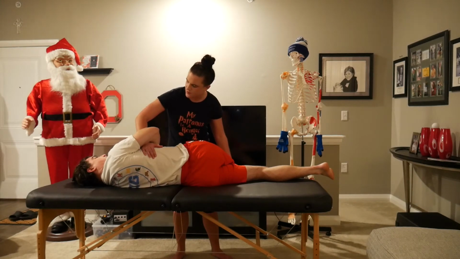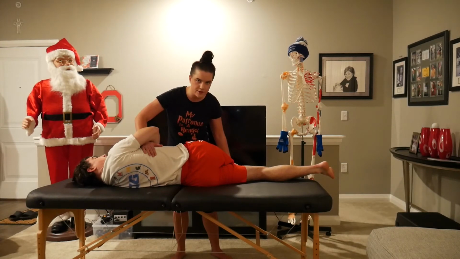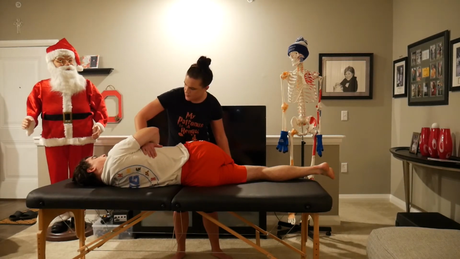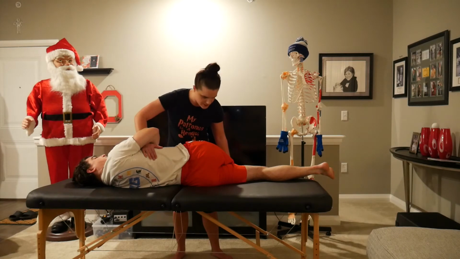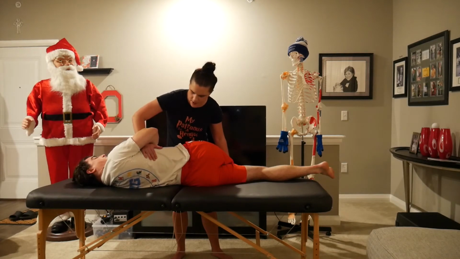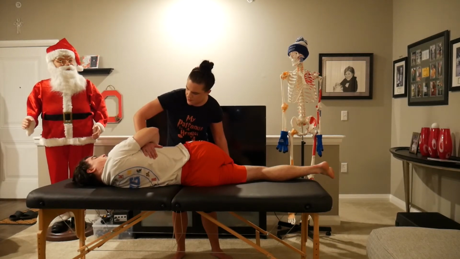Big deep breath in and out. Pull up towards me. 1, 2, 3, and relax. Big deep breath in and out. Pull up towards me. 1, 2, 3, and relax. Big deep breath in and out.